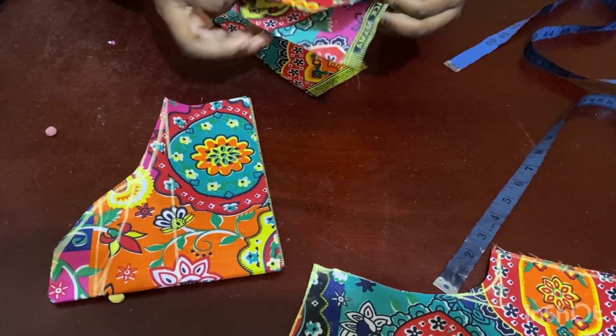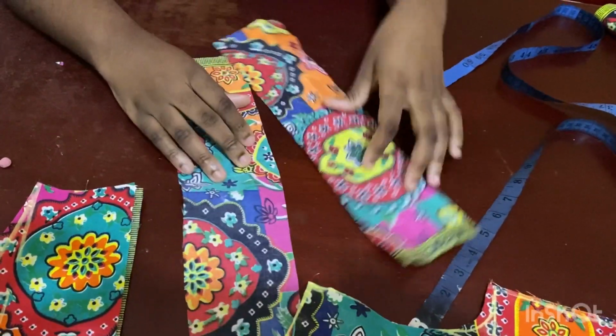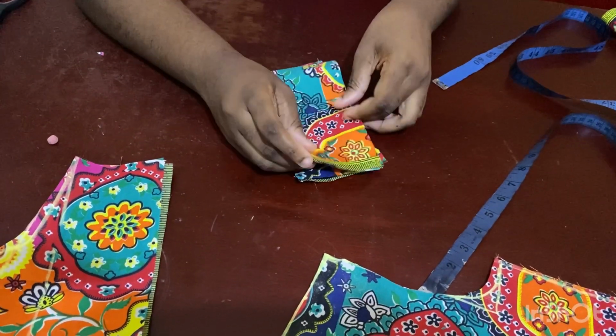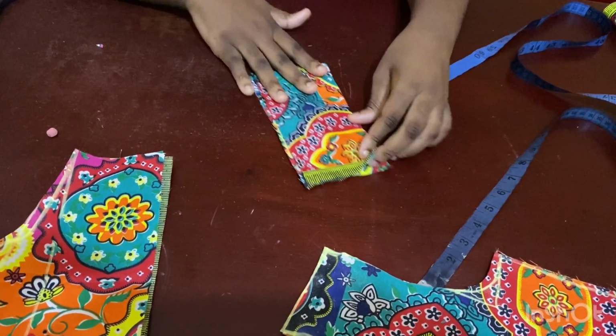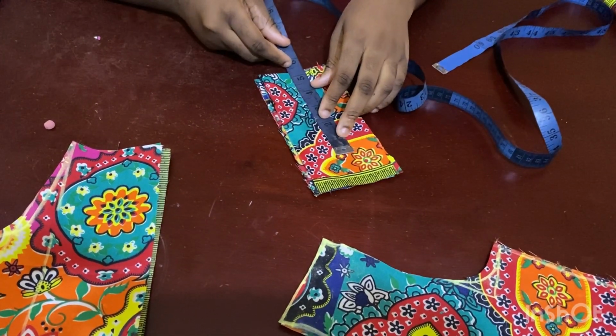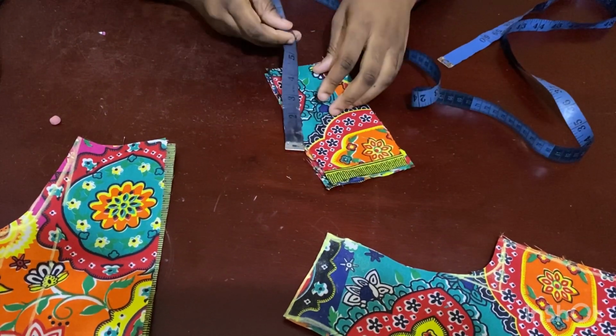So let me fold it back again. I have 2 of it. If I open it, you'll see I have 2 of it for the 2 sides of the sleeve. I'm going to fold it into 2, right? And then what I'm going to do now is, to this measurement, I'm going to insert her sleeve width. And her sleeve width is 8 inches. Divided by 2 is going to be 4.